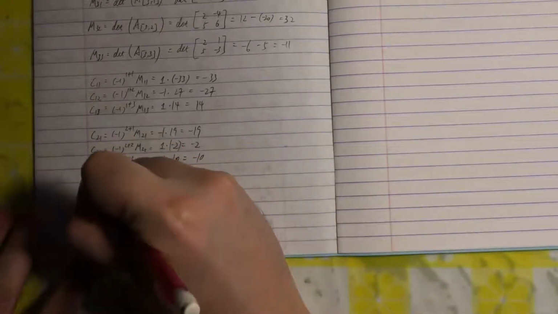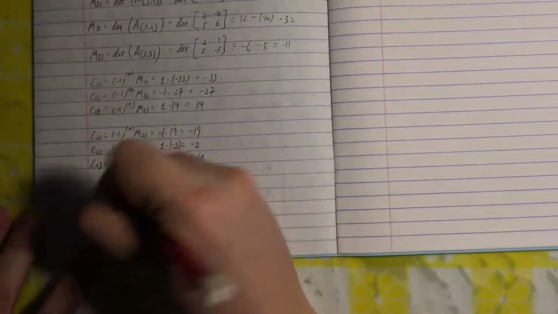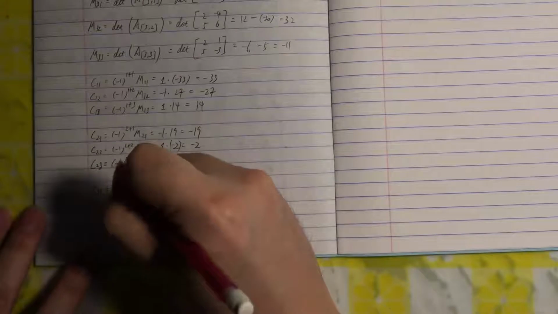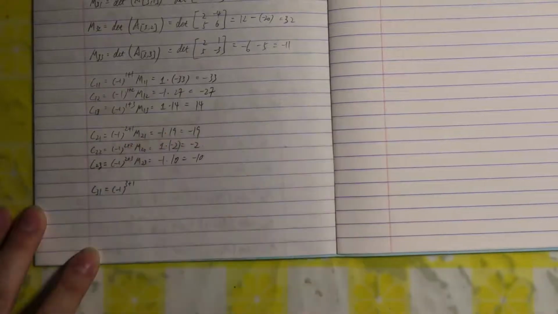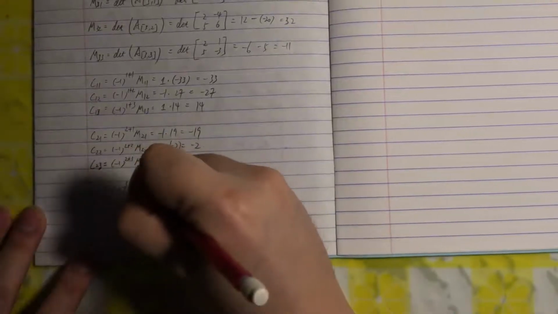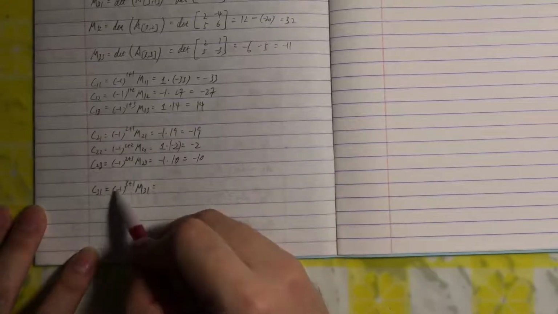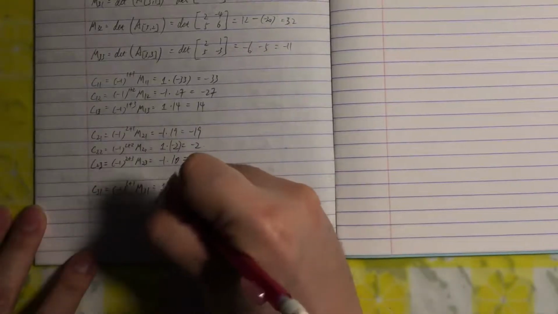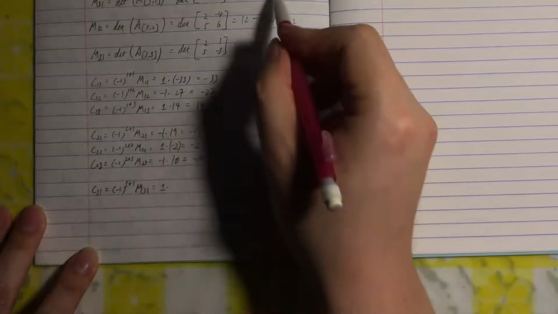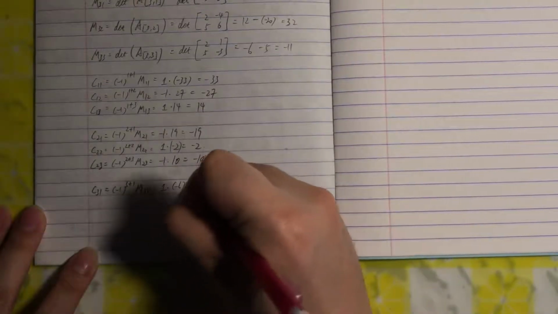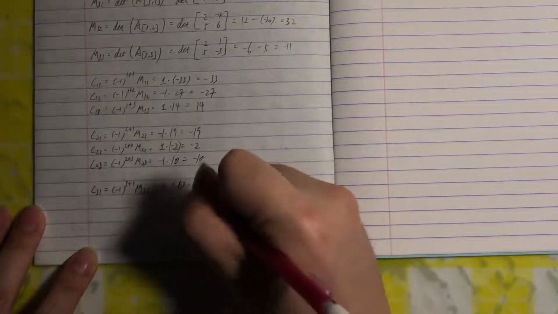Next, for C31, we have negative 1 to the power of 3 plus 1 times M31. Negative 1 to the power of 4 is positive 1. M31 is negative 6. 1 times negative 6 is negative 6.